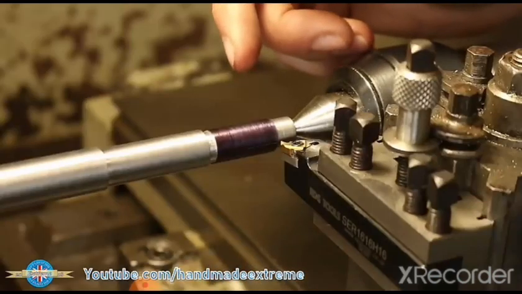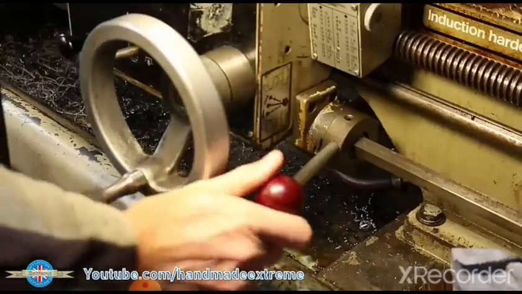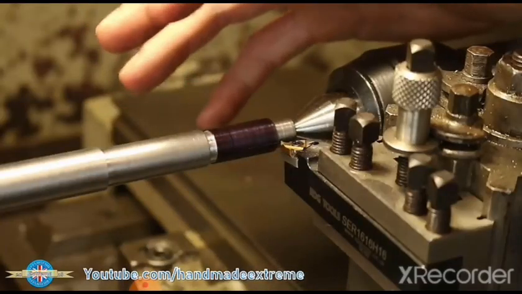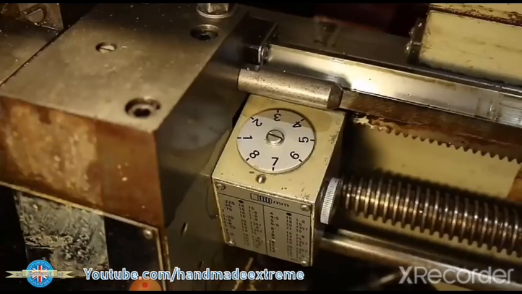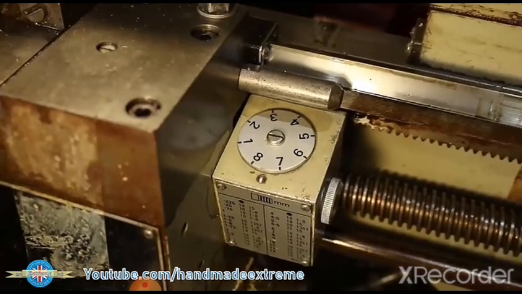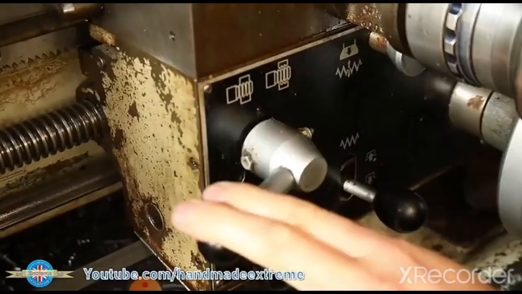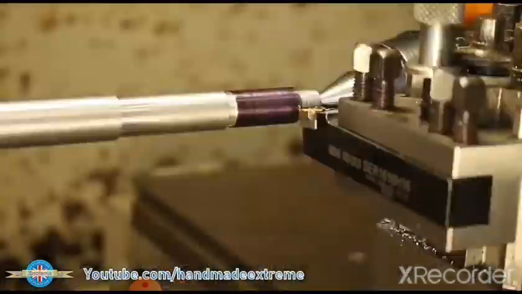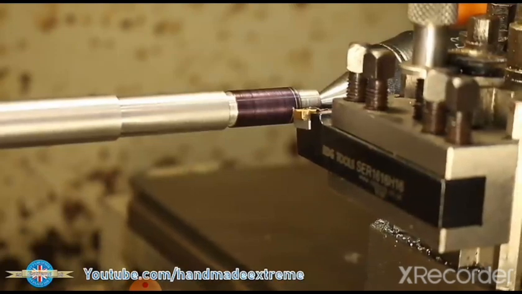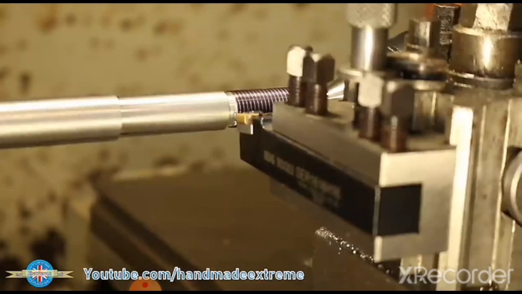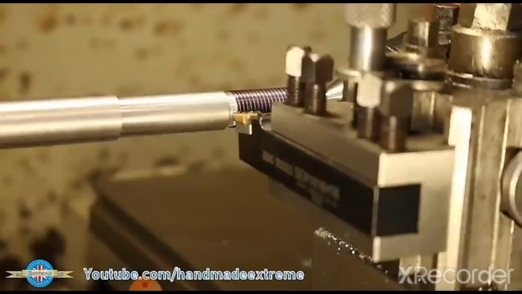So the order of operations is: start the machine up with the half nuts off, so the saddle isn't going to move when you start the machine. Then you wait for your number to come round on your thread dial indicator. When your number comes round, engage the half nut. When your half nut's engaged, it's going to drag the carriage along and cut the thread. When your tool gets into the gutter, disengage the half nut.